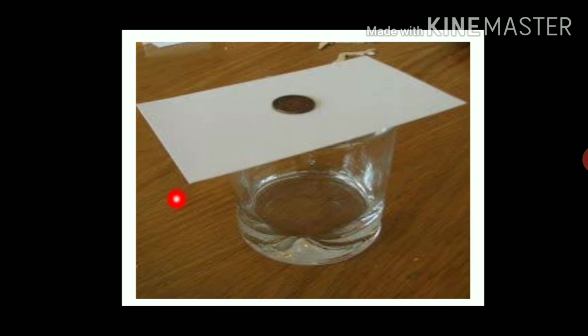Now strike the cardboard using your fingers, means just apply force on the cardboard, not on the coin, just the cardboard, parallel to the cardboard, and observe what happens. The cardboard is set in motion and moves in a forward direction. Can the coin also be set in motion and move forward? Let's see what happened. Observe this activity in slow motion.